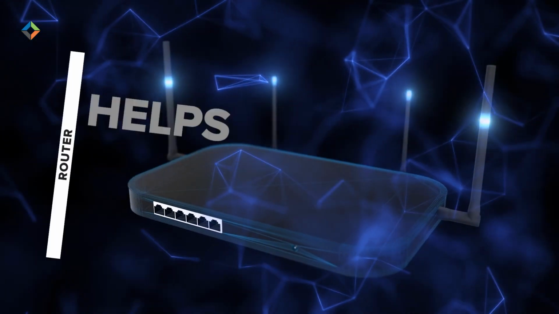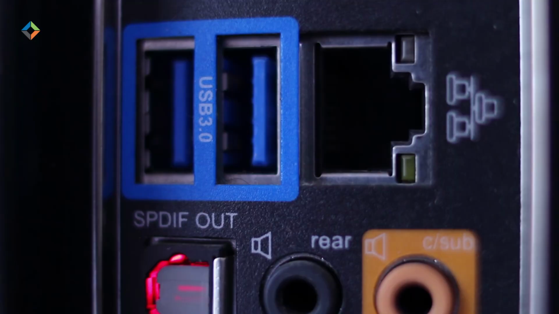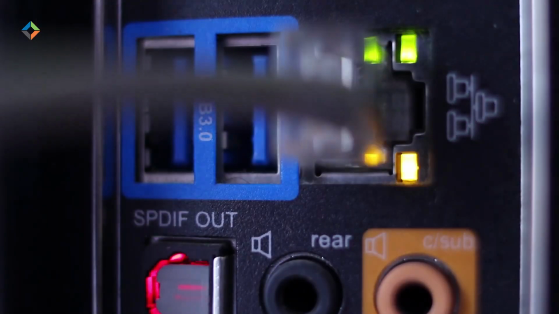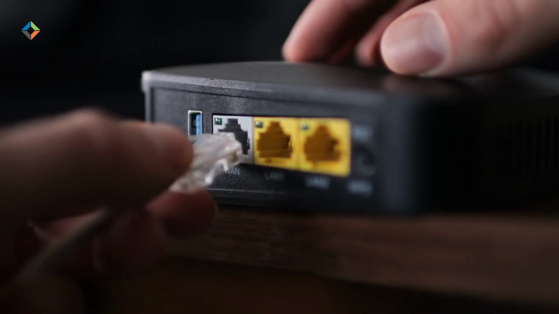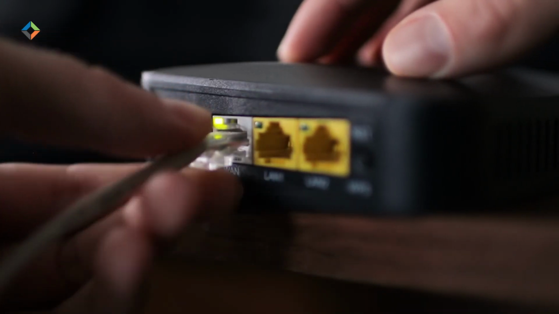A router helps all of your devices connect. If you're close enough to your modem, you can get faster, more reliable internet by plugging your computer directly into the modem with an Ethernet cable. If you're not able to connect directly to your modem, the next best thing is to boost your Wi-Fi.